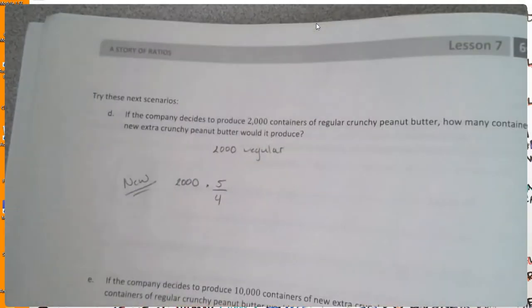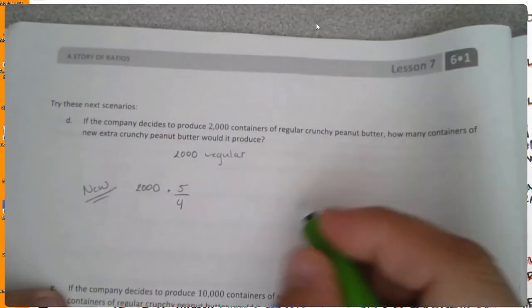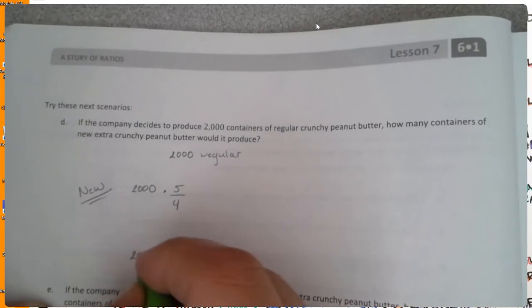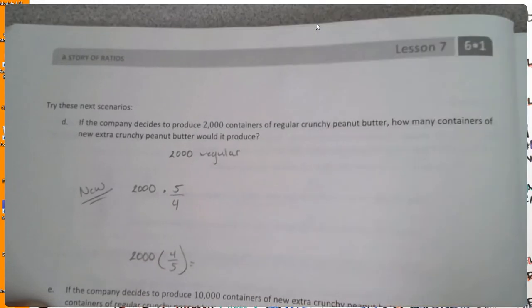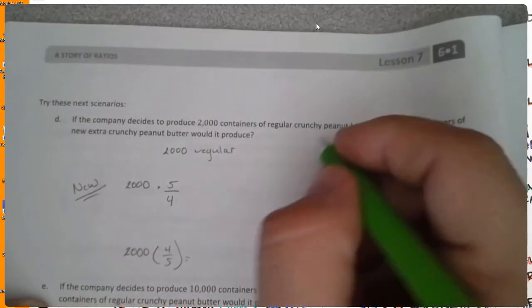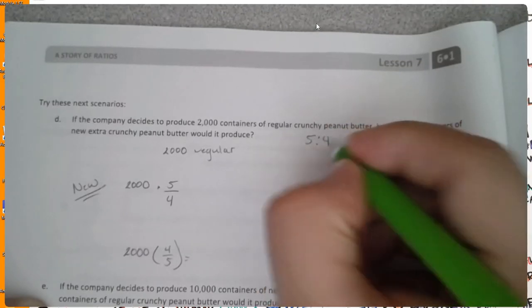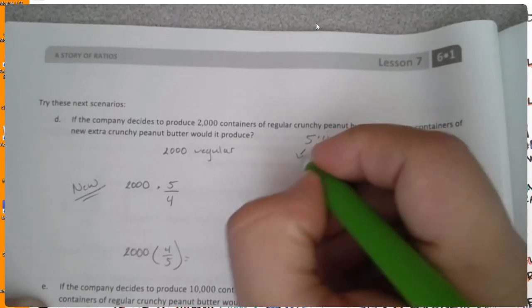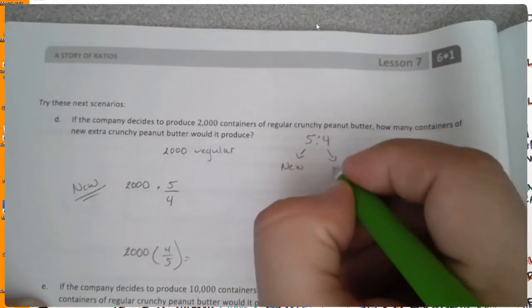How do I know that? Okay, well, think about it. If I take 2,000 and multiply it by 4/5, I'm not going to get a number bigger than 2,000 because you've got to remember our ratio was a 5 to 4. For every 5 containers of new, we got 4 containers of old.